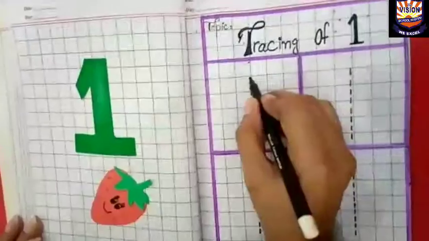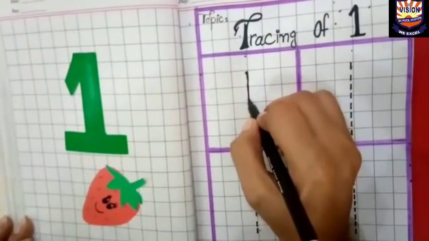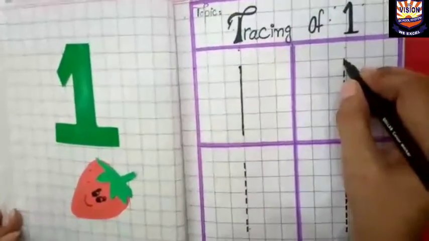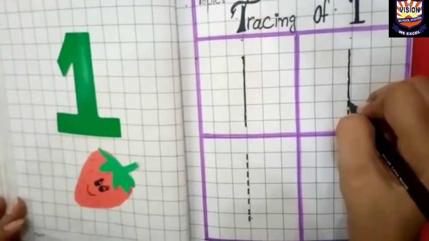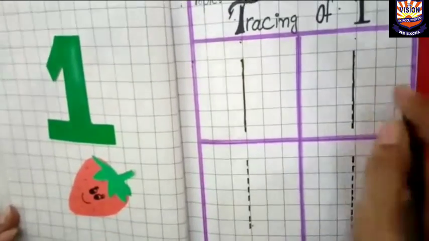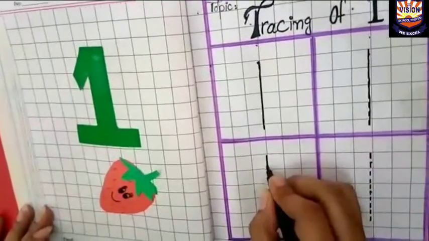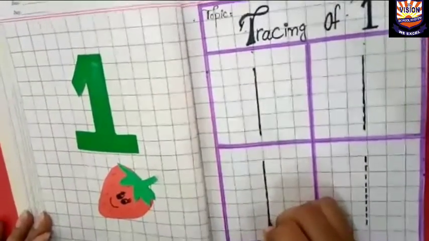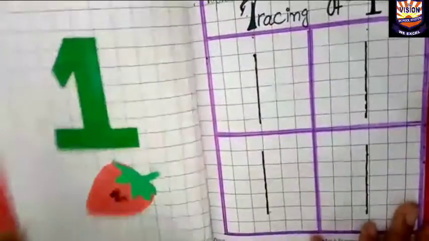Let's start. Put your pencil on the starting dot and make straight line. Same is for other one. Put your pencil on the starting dot and start tracing. Also trace remaining number 1 same as we have done above. It's done. Look, we have done number 1.